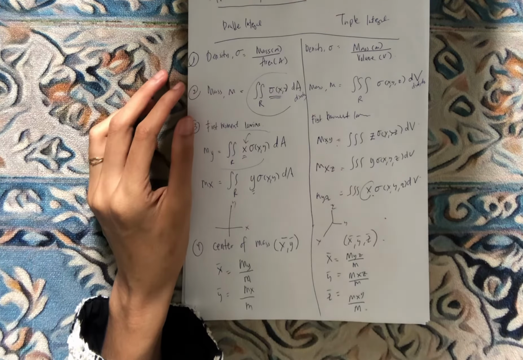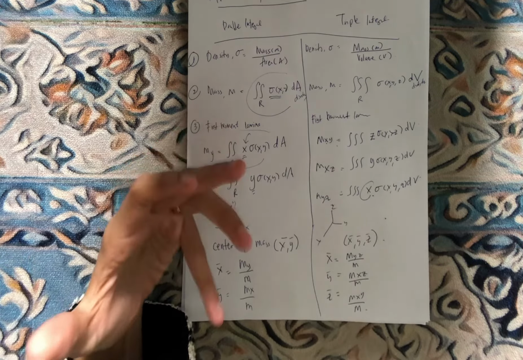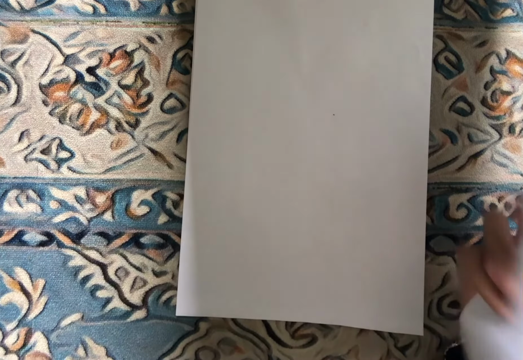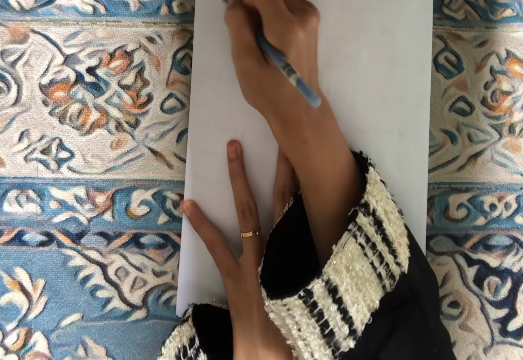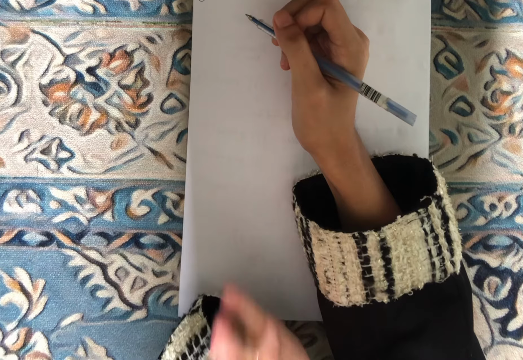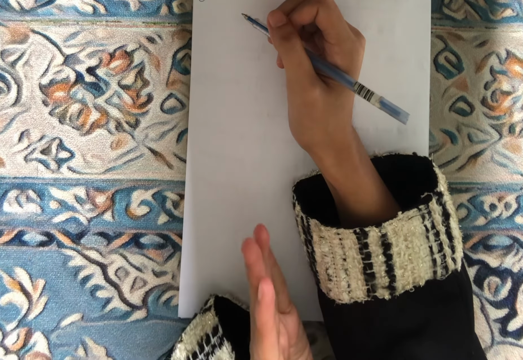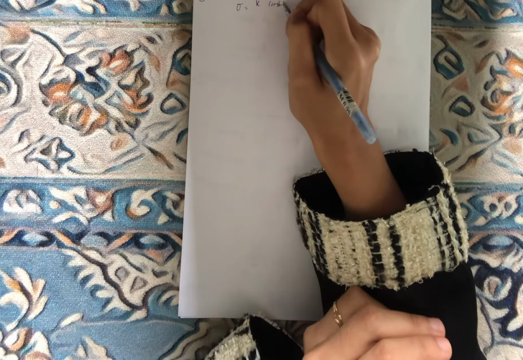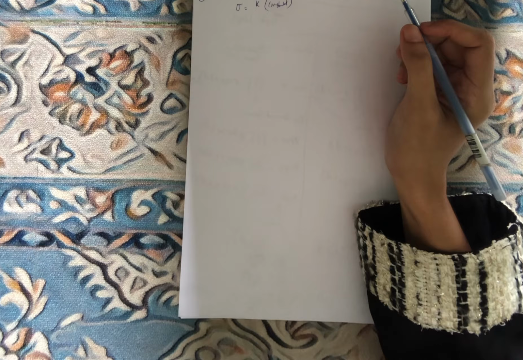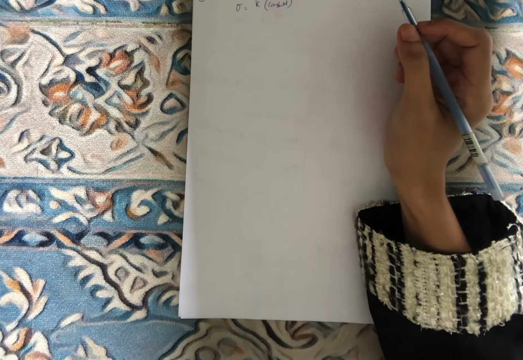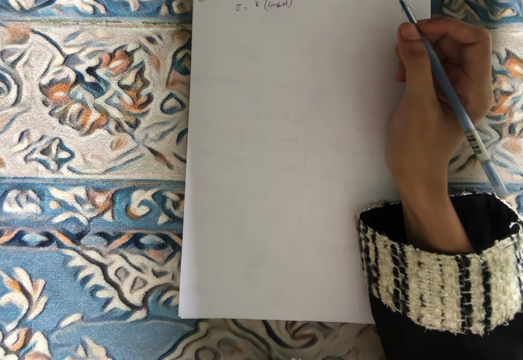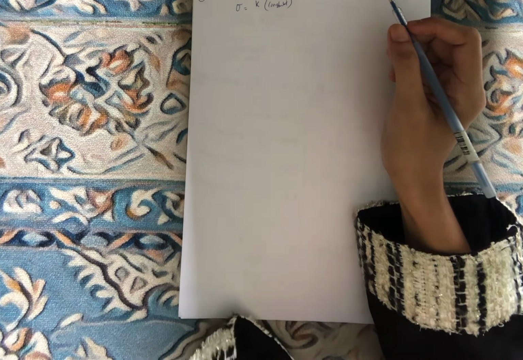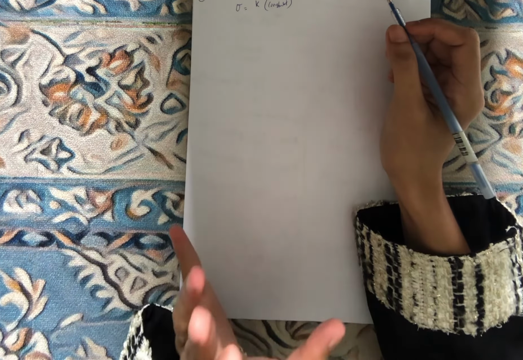Another one related to center of mass: the center of mass is sometimes called the center of gravity. Now we also have another one that we call the centroid, number 5. Centroid is a center of mass when your density is constant. I repeat: the centroid is the center of mass when your density is a constant, and a constant means a number. So when the density is constant, your center of mass is automatically named the centroid.